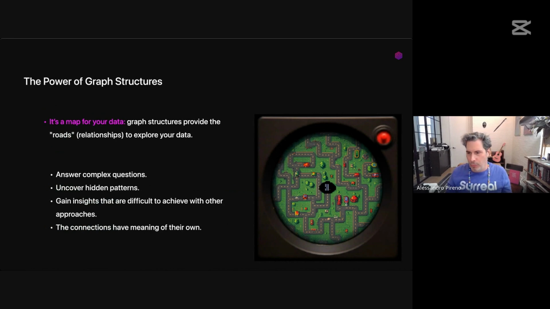And when I think about the power of the graph structure, it's like a map for navigating your data. It creates the roads. It allows you to answer complex questions. Look for the hidden patterns between things. Sometimes just having a graph and seeing somebody is well interconnected to lots of people is really important. The fact that you can gain insights that are more difficult to achieve than other approaches. So it's a concept if you're doing a relational database and you had to do multiple nested joins to each other, and that's complicated. This makes it simple.